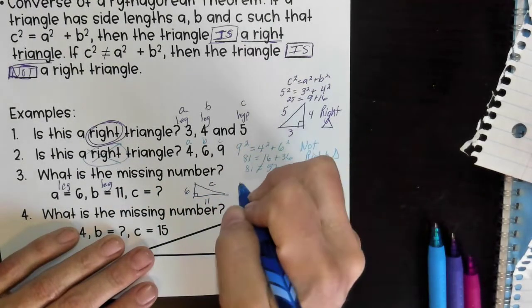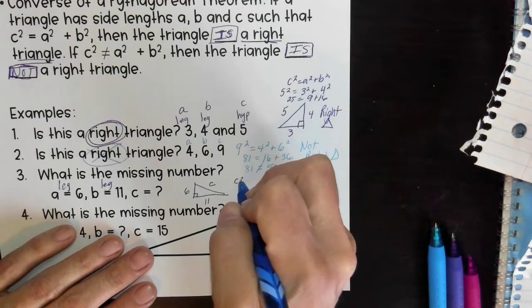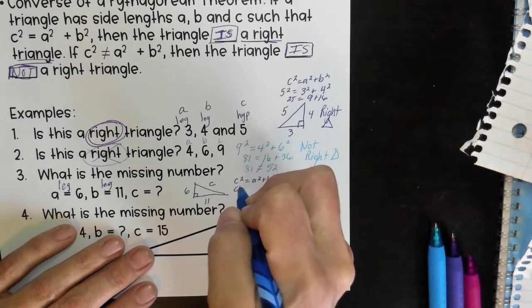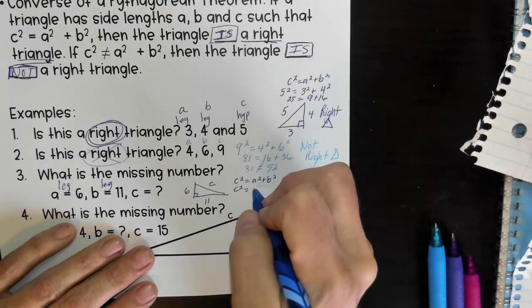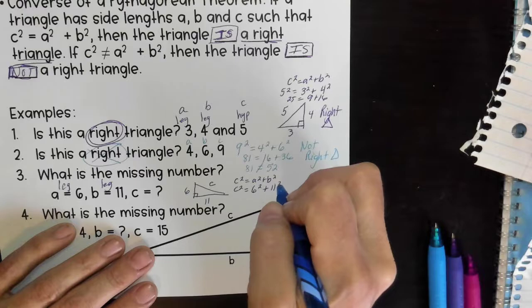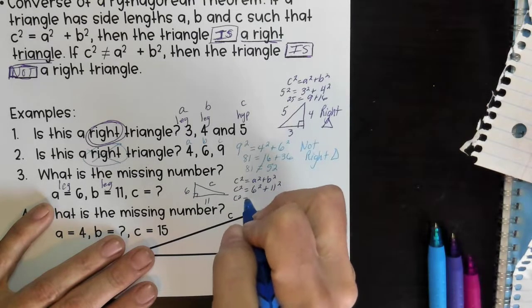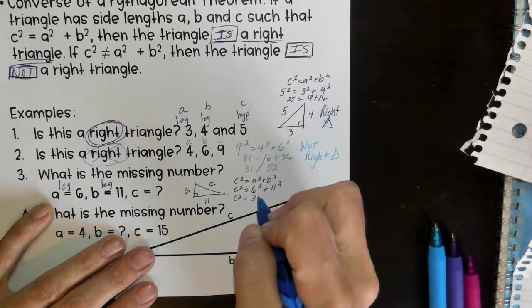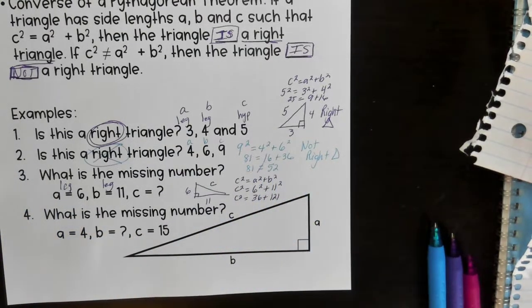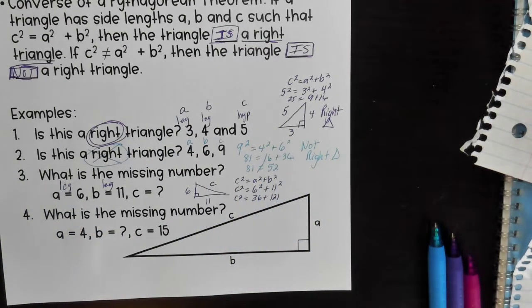What am I going to do? I'm going to use the Pythagorean theorem. C squared equals A squared plus B squared. C squared, who knows? That's what we're trying to find. A squared is 6 squared, and B squared is 11 squared. Something times itself should give me 36 plus, I think that's 121. Let's see, 36 plus 121.